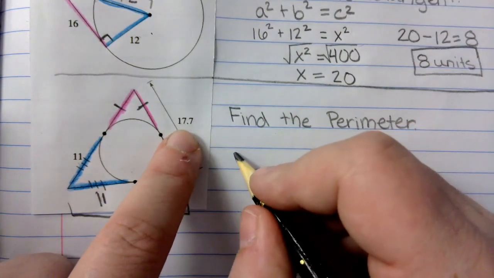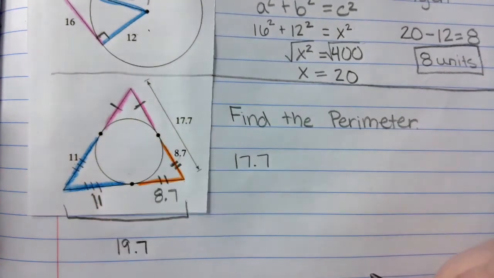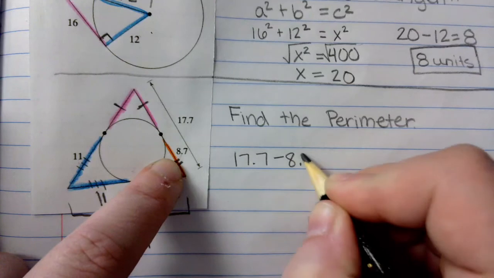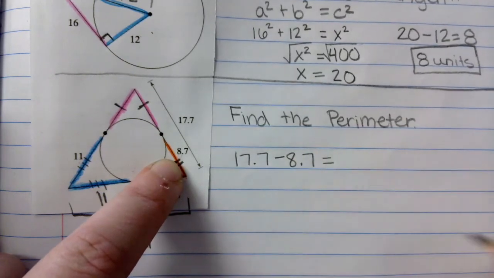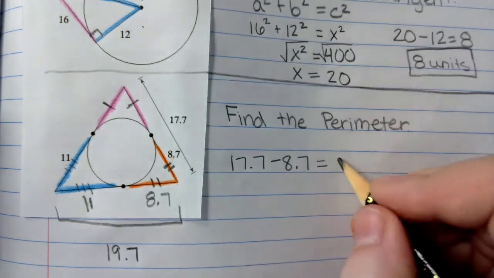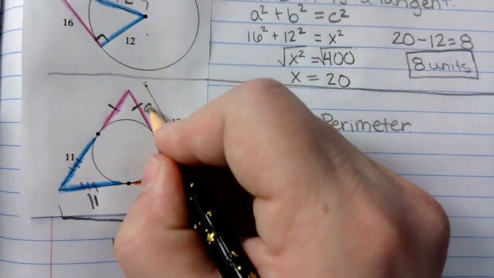We're going to take away the part we know, 8.7. Yep, subtract. Okay, which is 9. Perfect. So we know that that pink part is 9, which means that the other pink part is 9.